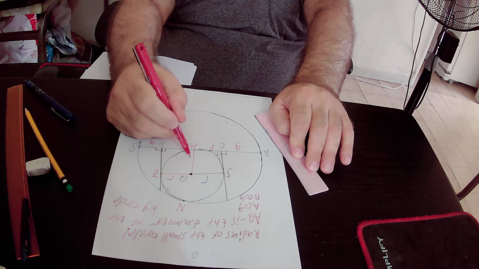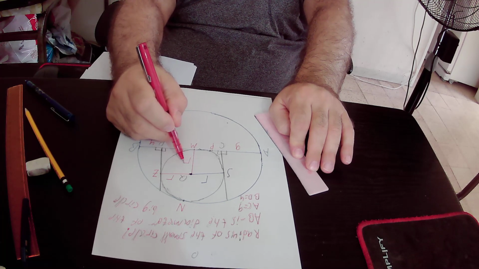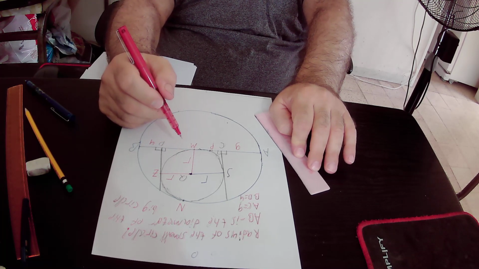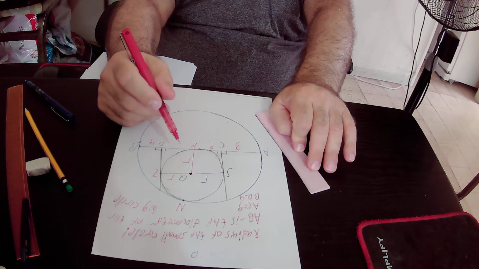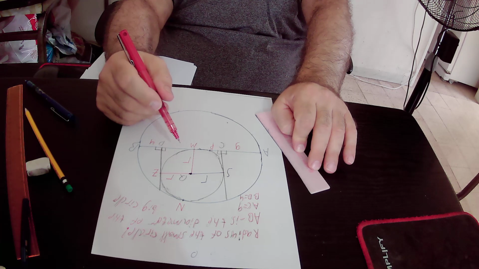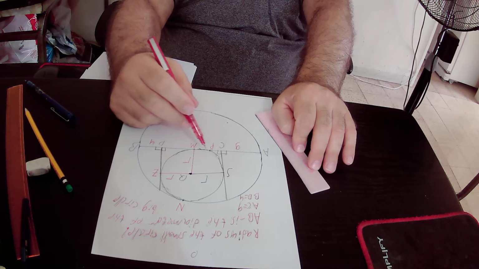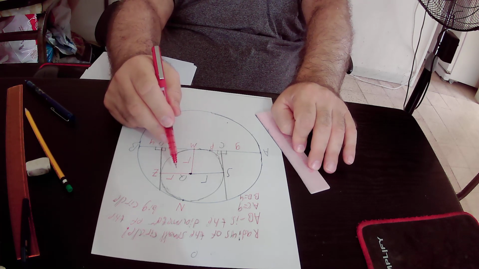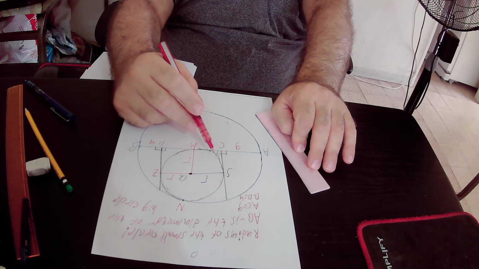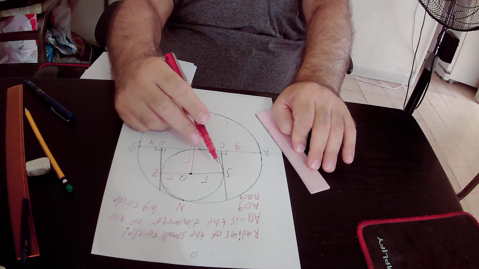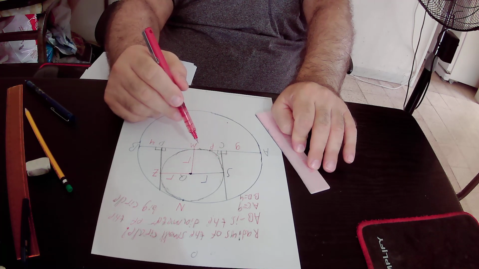Okay, so we draw 3 radii of the small circle that touch the tangent points of this circle, the tangent points between the circle and its tangents.